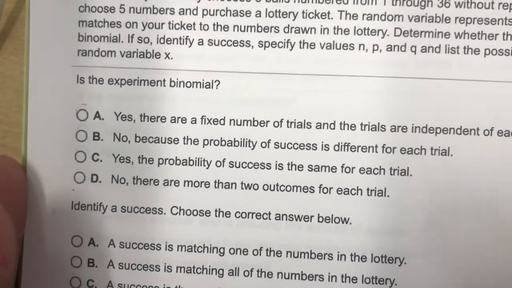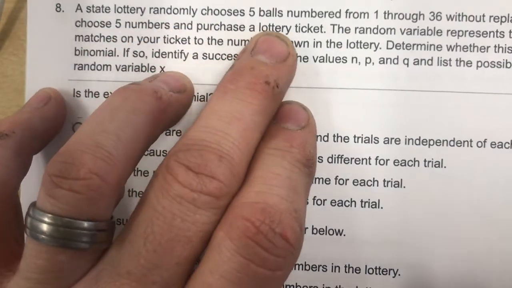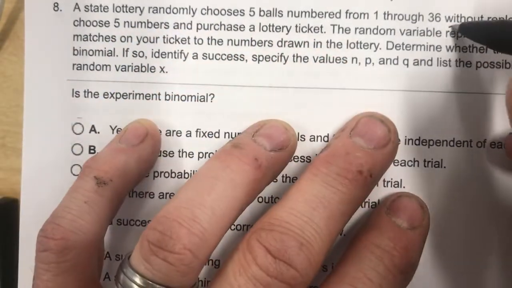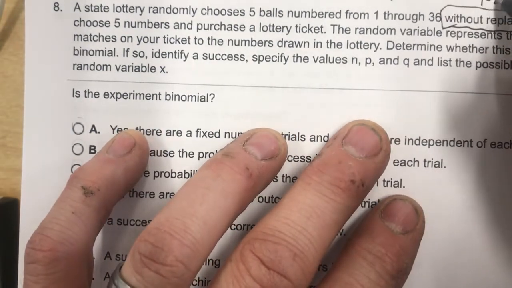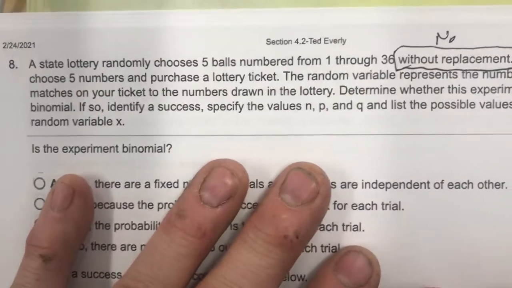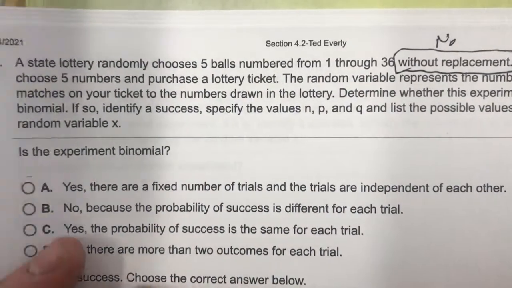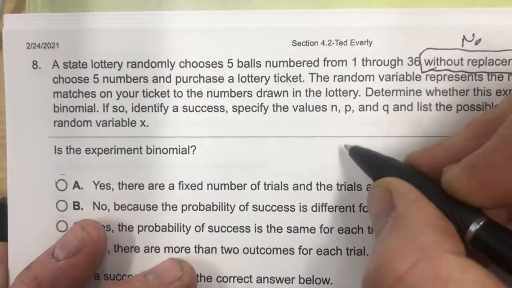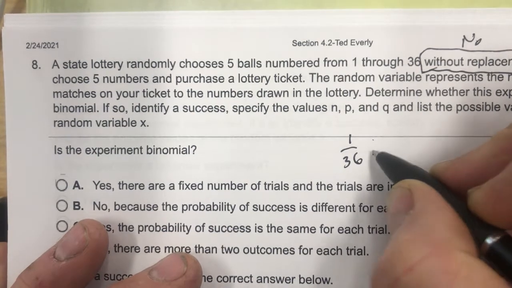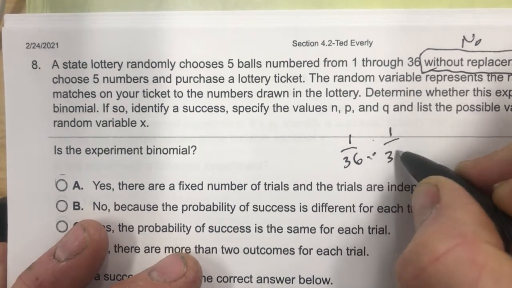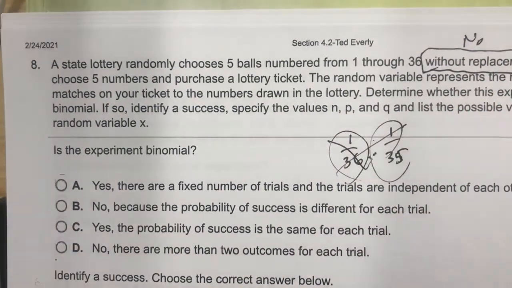Okay, here's another one, same kind of question. A state lottery randomly chooses 5 balls, number 1 through 36, without replacement, and right there is the keyword no. You're not replacing it, which means your probabilities are going to be different. There's 36 balls. So if you get the right one, it's a chance of 1 in 36. But for the second ball, if you get the right one, it's 1 out of 35 because there's only 35 balls now. So the probabilities are different. So it's not a binomial experiment.